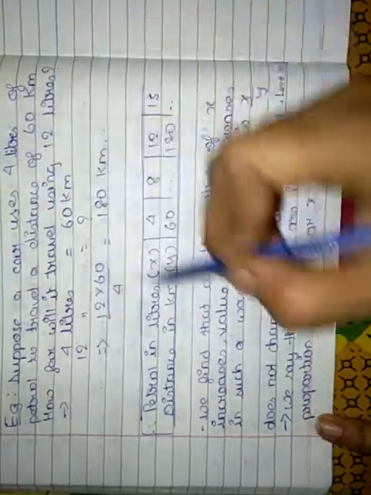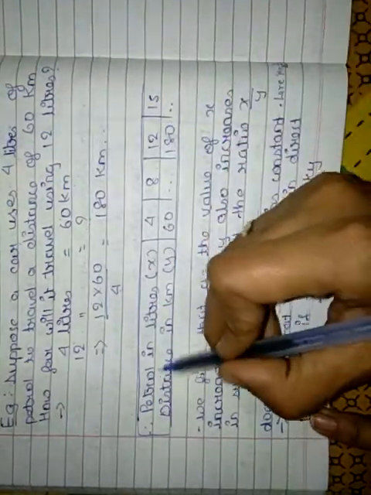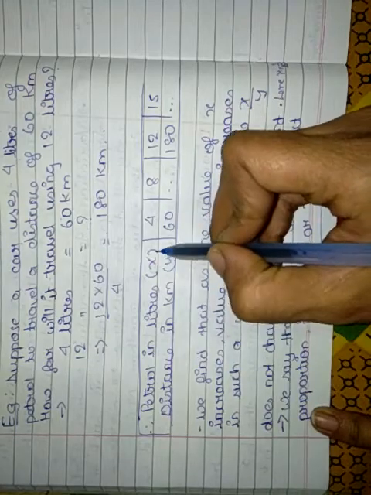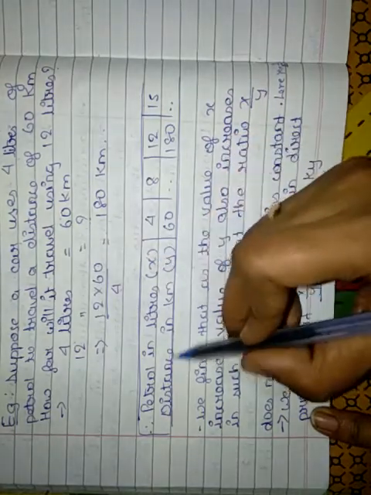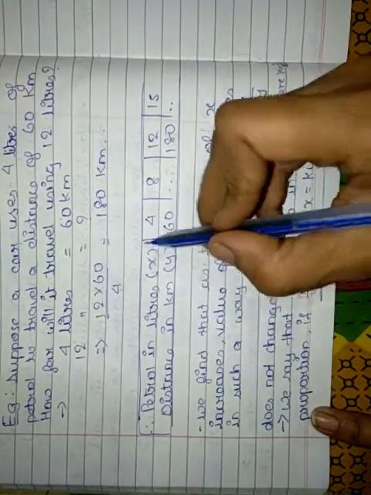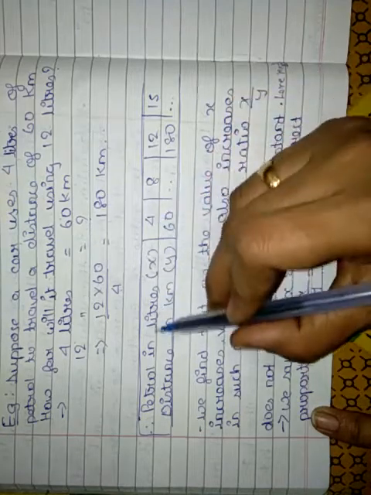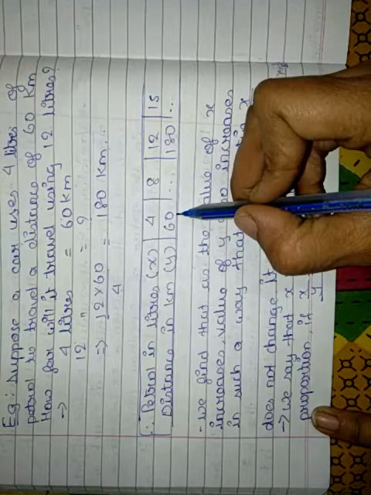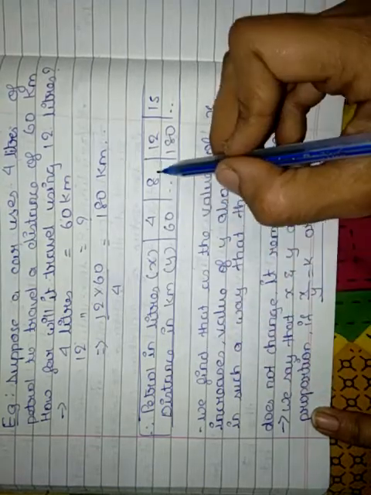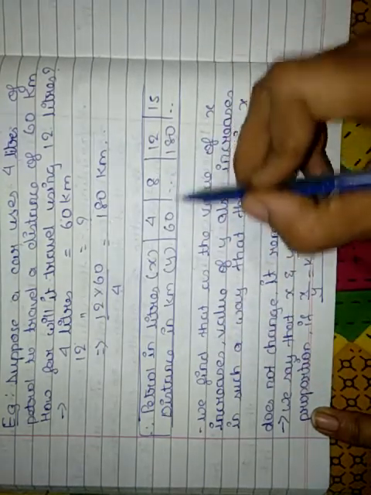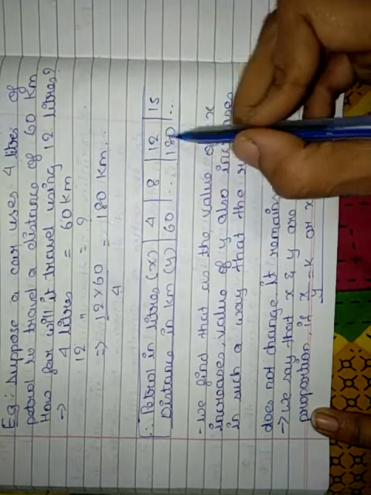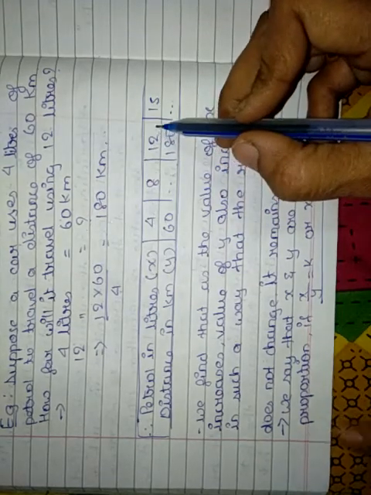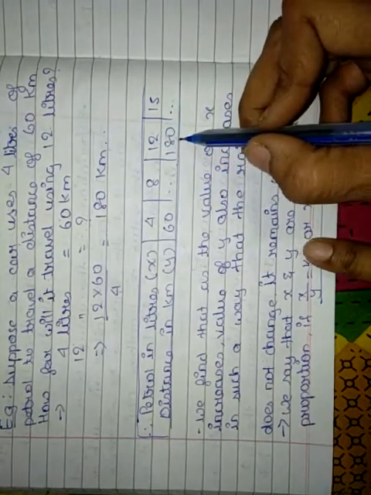If we express this, let's see here. Petrol in liters I have taken as the variable x, and distance in kilometers as y. Suppose x, that is the petrol in liters, is 4, so we can travel 60 kilometers, and if it is 8, and so on up to 12. In 12 liters of petrol, it travels 180 kilometers.